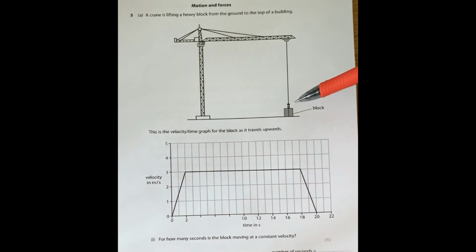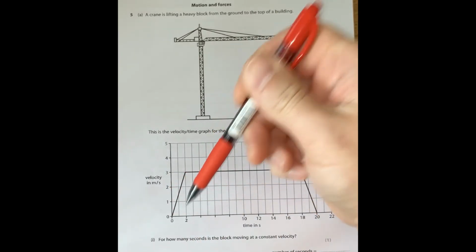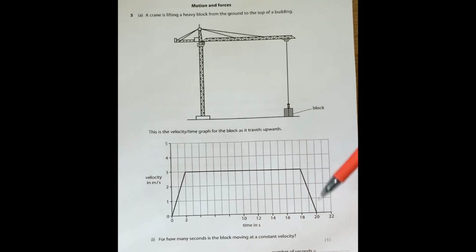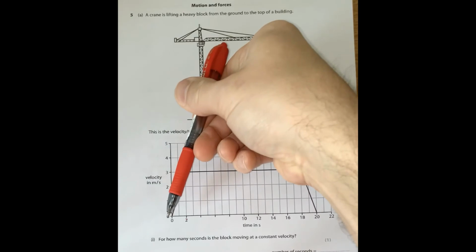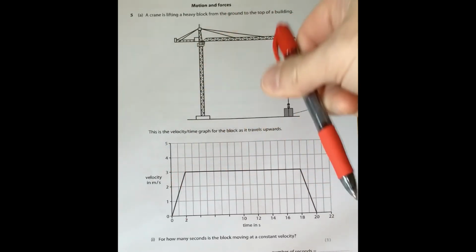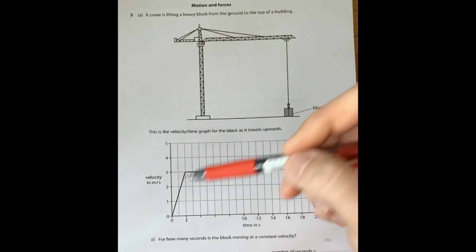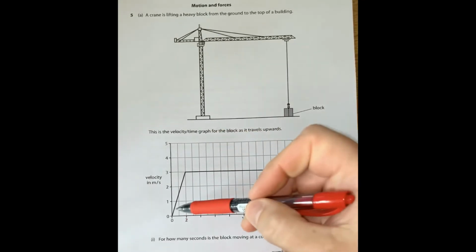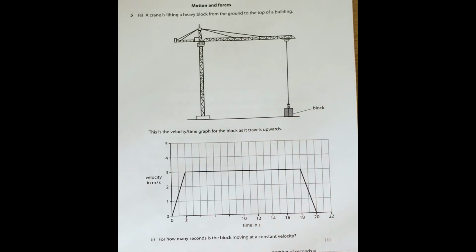So it accelerates up to 3 meters per second, and then from 2 seconds all the way to 20 seconds, so that's 18 seconds, it's constantly moving at that 3 meters per second. And then just before it reaches the end, it's going to decelerate, and it takes 2 seconds again. So the rate of deceleration is the same in terms of the actual gradient, it's just the direction of that gradient. This is increasing speed, this is decreasing speed. Acceleration, deceleration. And the question says, for how many seconds is the block moving at constant velocity?